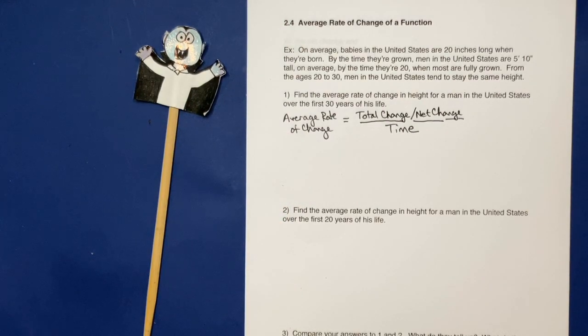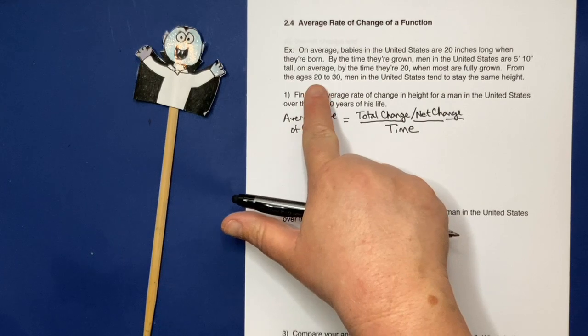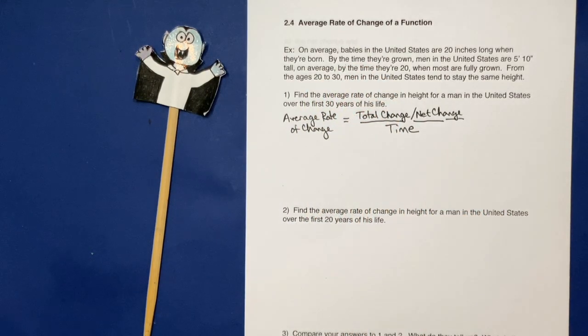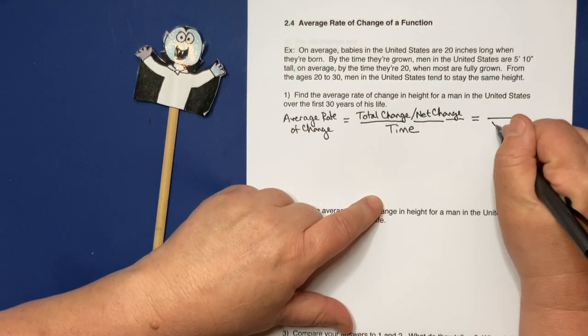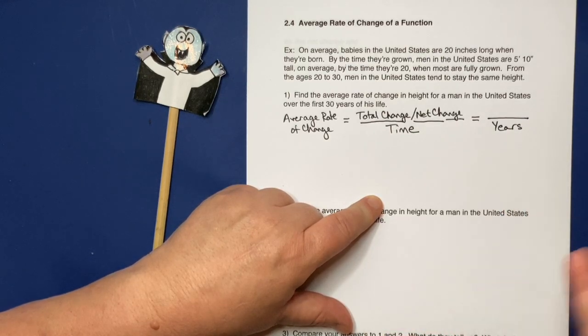So, in a problem like this, you want to identify what you are measuring that is changing. And in this case, if we read through the problem, we see that it is height. And I know it's weird to talk about the height of a baby. We usually say that they're 20 inches long because they're generally not standing when they're born. But, you never know. And then the timing, it seems like we're measuring things if we're saying 20 to 30 or the first 30 years. So I'm looking for years in terms of the time.